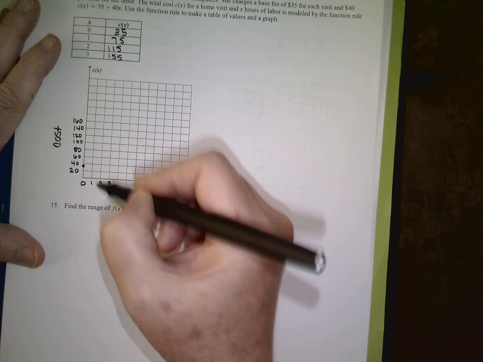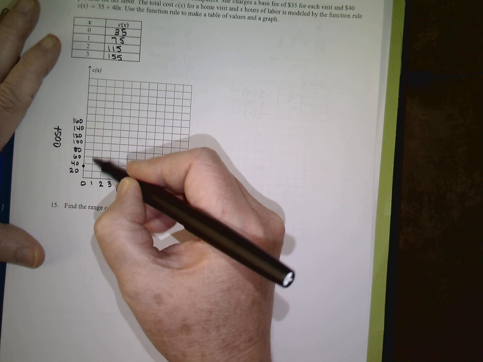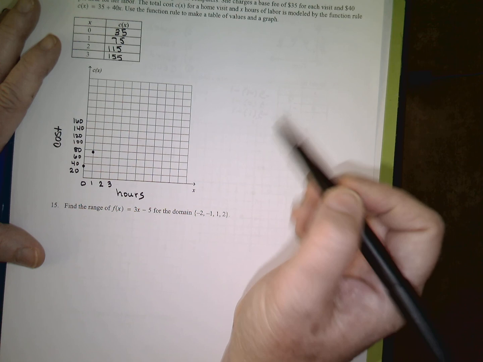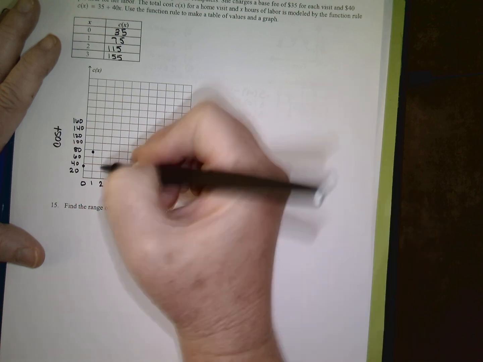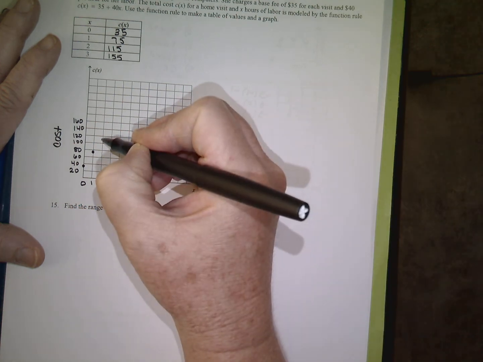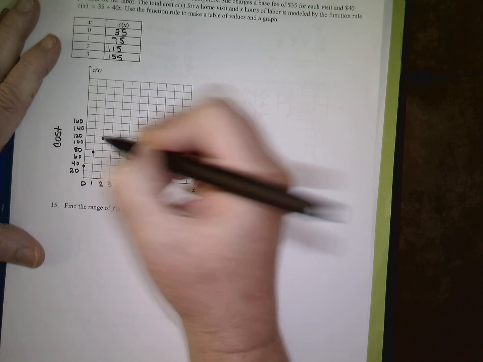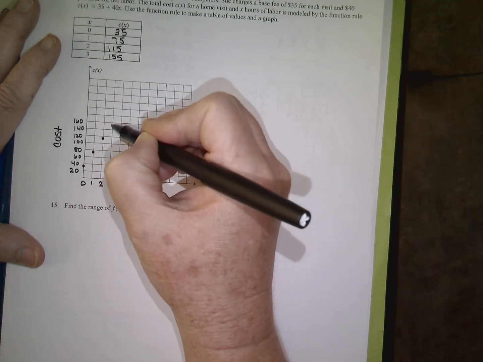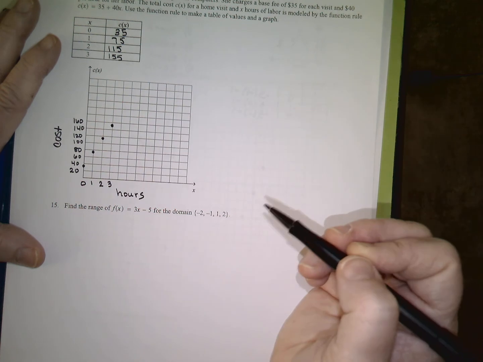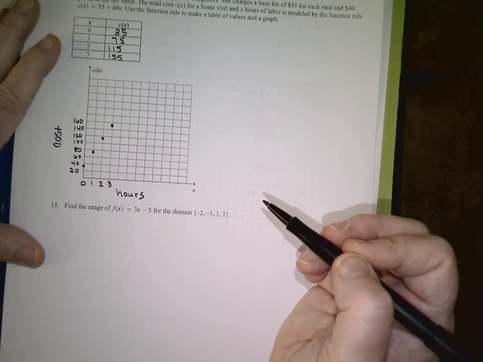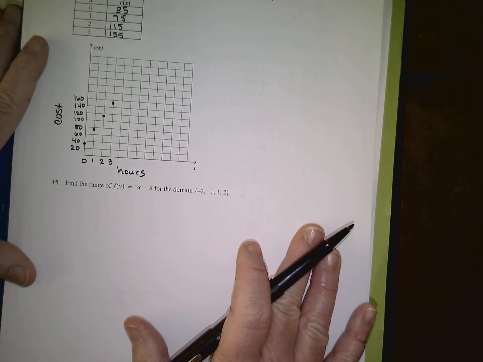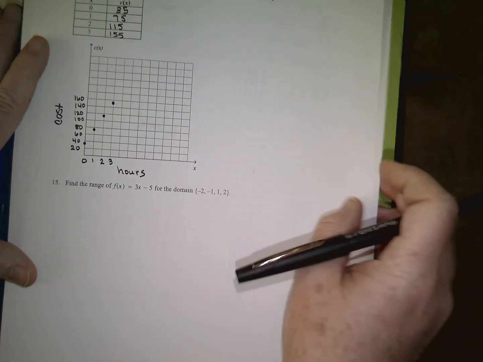For 1, it's going to be 75, which is close to 80, but not quite. For 2, it's going to be 115, which is almost to 120. And for 3, it's going to be 155. Okay, so we have graphed this data. Yes, it does appear to be linear.